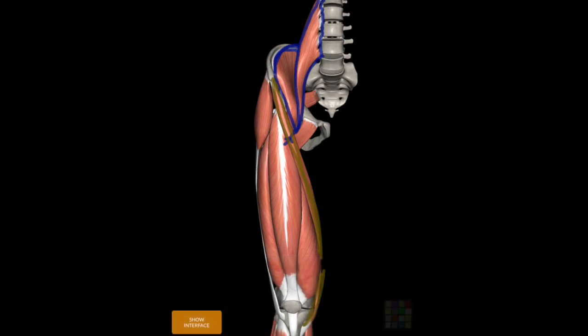Sartorius is the tailor's muscle. To be sartorially splendid is to be well tailored, perhaps like these two folks here. And the reason sartorius is the tailor's muscle is that a shortened sartorius, contracted, tends to result in a flexed hip, a laterally rotated thigh, and a flexed knee, especially if the knee was already partially flexed. And this contributes to a cross-legged position, which is the position tailors traditionally sat in as they sewed garments.